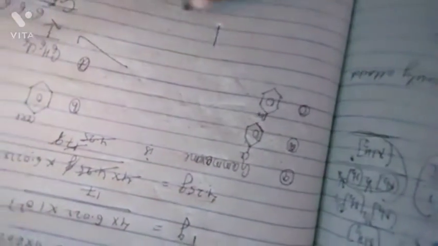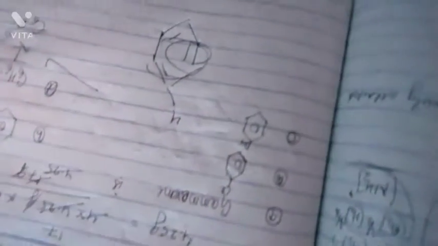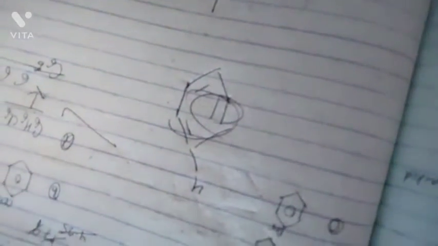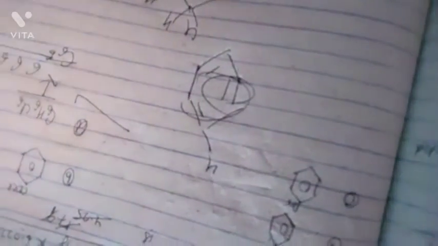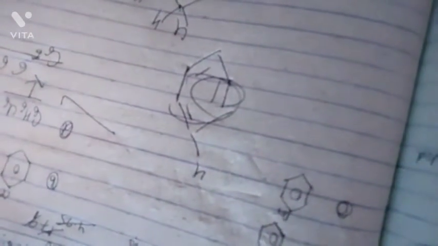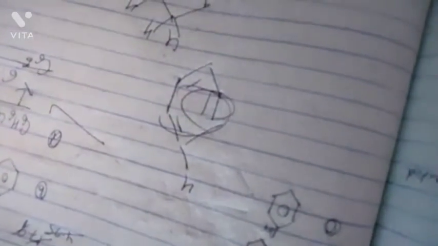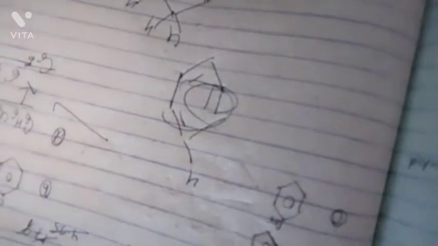The structure of gammexane is like that. This is the benzene, and all the places have hydrogen and chlorine, there is no double bond here. Cl, H, H, Cl, H, Cl, H, Cl, H, Cl, H, Cl. This is the structure of gammexane which we have written.